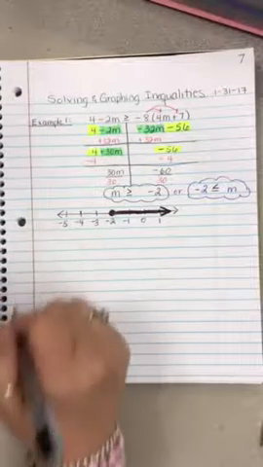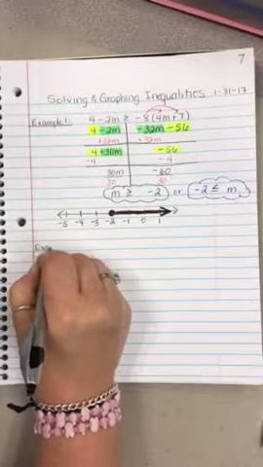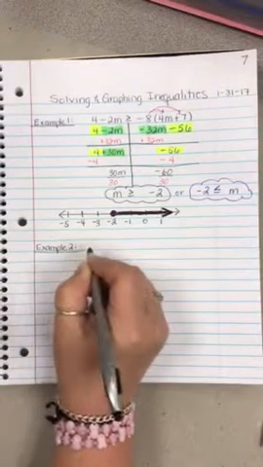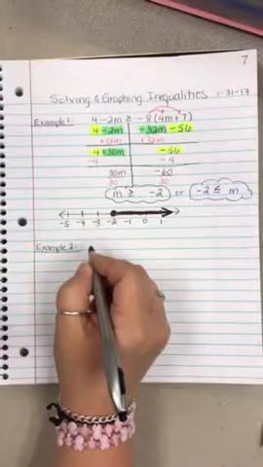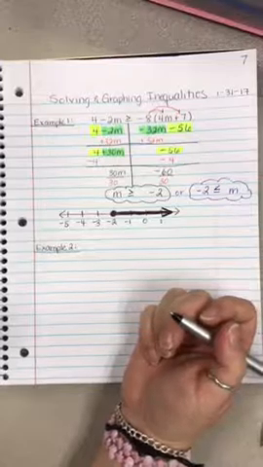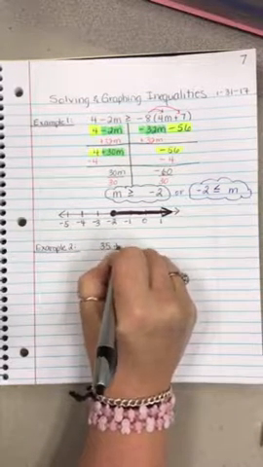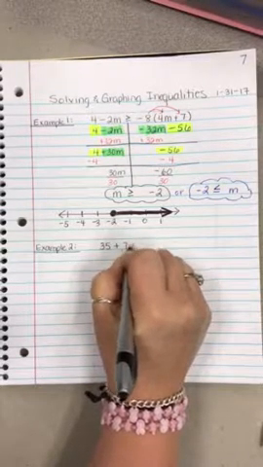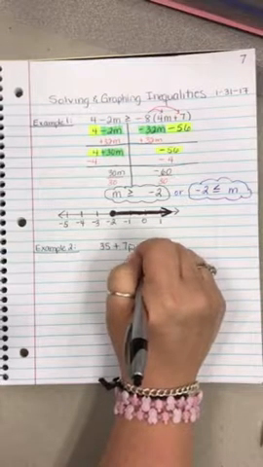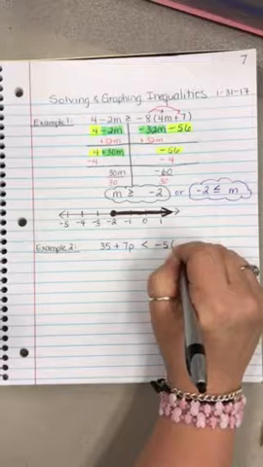All right, let's do another one. 35 plus 7p is less than -5 parentheses 1 minus 3p.